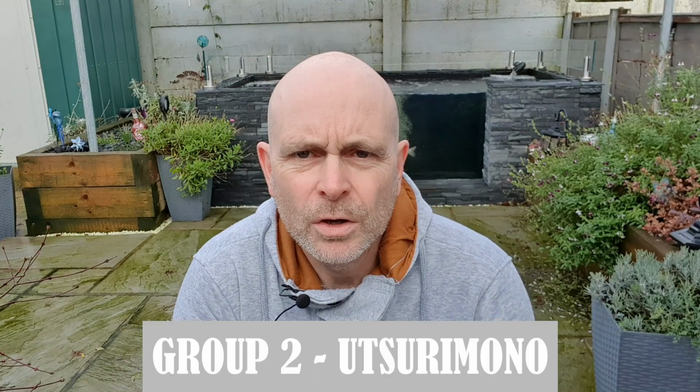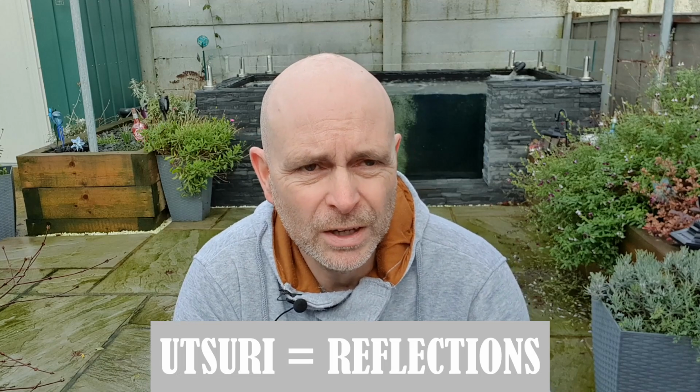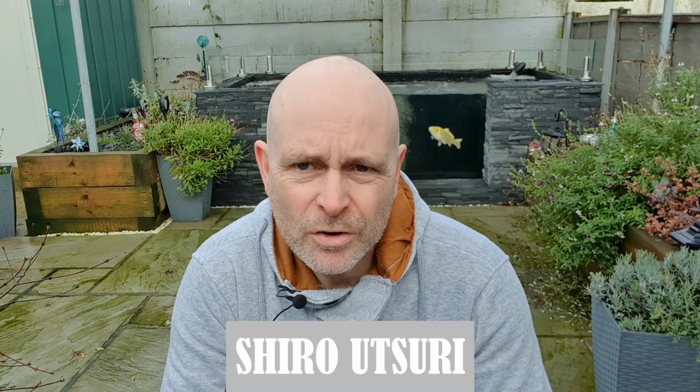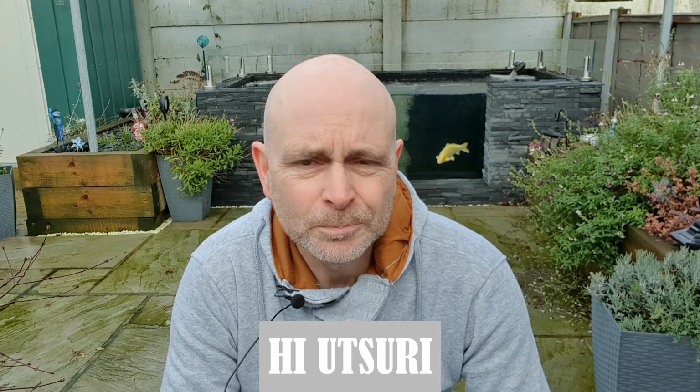That's the first group. So on to group 2. Group 2 is called UTSURIMONO. Now UTSURIMONO, Utsuri means reflections. It's the Japanese word for reflections, which kind of refers to the patterning. These are black-based fish, and technically a Showa, being a black-based fish, could come under the UTSURIMONO class, but it doesn't tend to. 3 main varieties: SHIRO Utsuri, Ki Utsuri, Hi Utsuri.